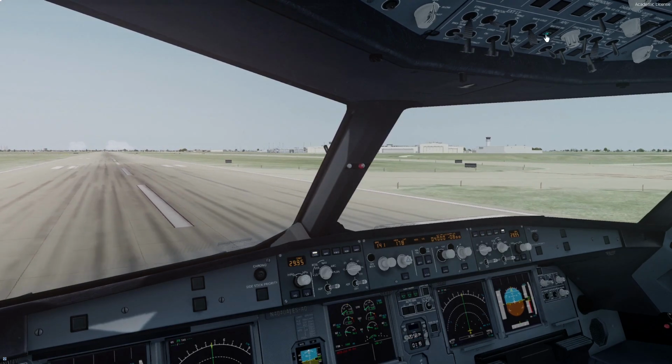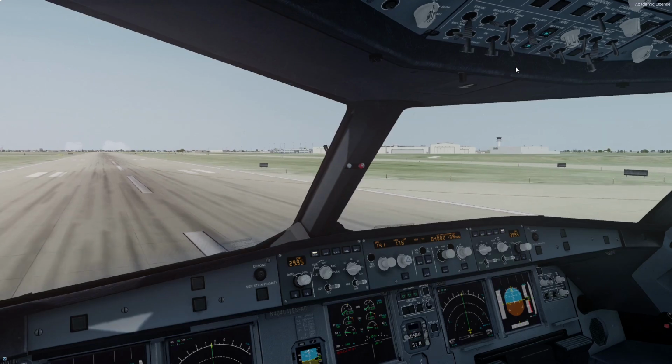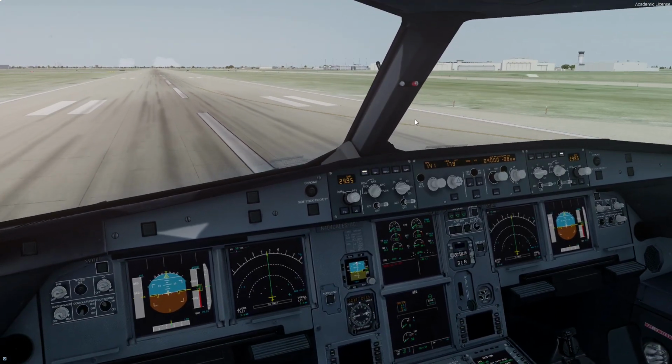Ladies and gentlemen, the cabin crew will shortly be leaving their seats to perform safety-related duties. However, we ask that you remain seated.